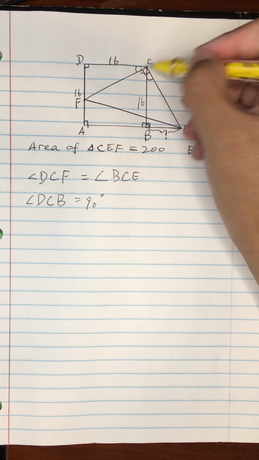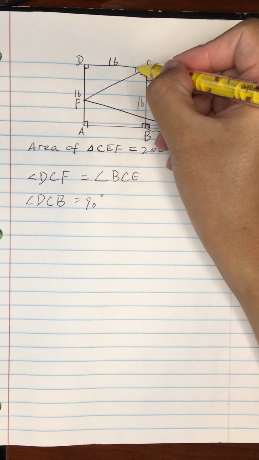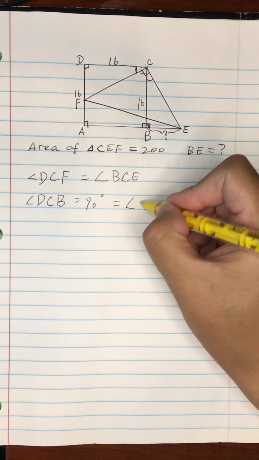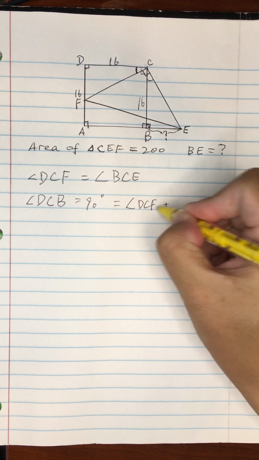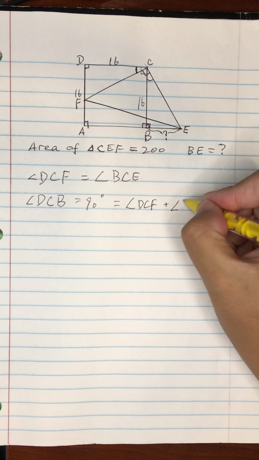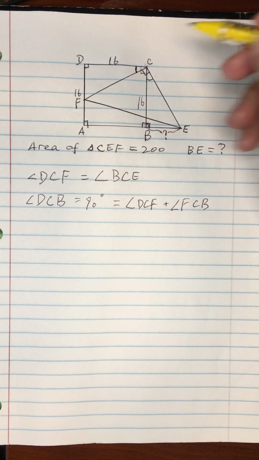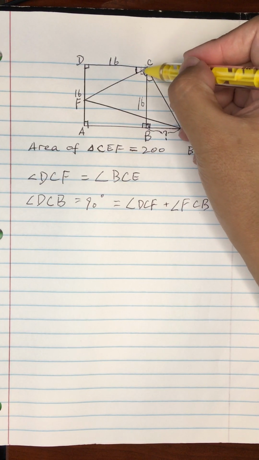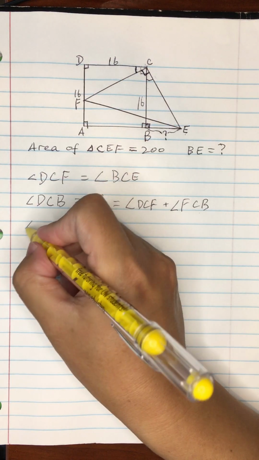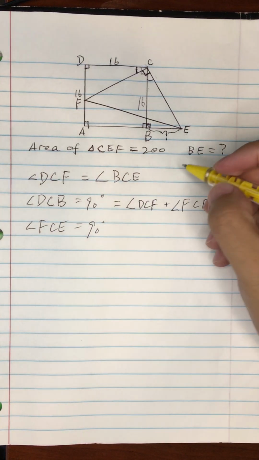So DCB equals the angle DCF plus the angle FCB. And we know that this angle is also a right angle, 90 degrees. So FCE is also 90 degrees.